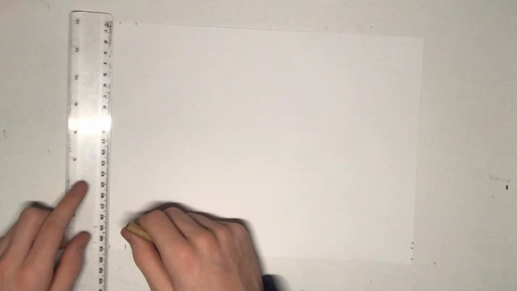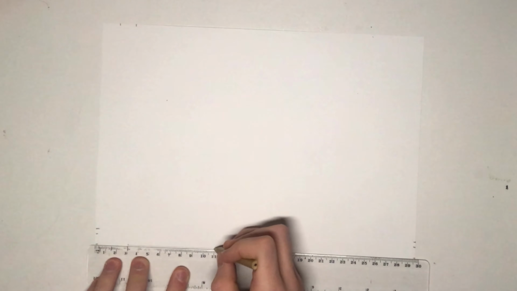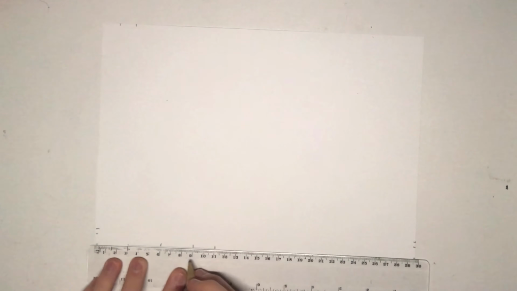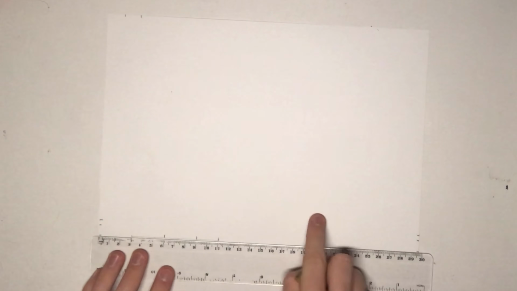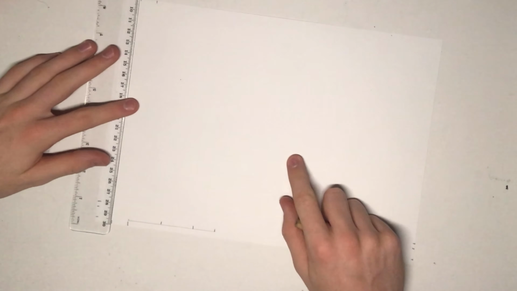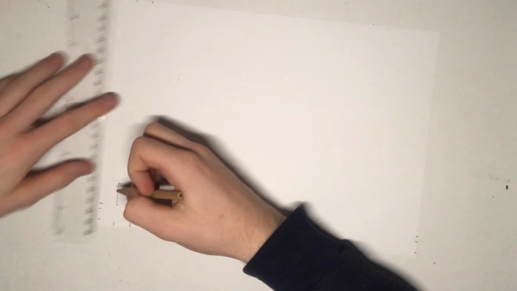Then, using the ruler, you're going to draw a line along the 0.5 centimeter markings from 3 centimeters to 11 centimeters from the edge. If that's a bit confusing, just watch the video. Along that line, you're going to add 2 markings, 1.6 and 1.9 centimeters from the edge. On the section perpendicular to this, you draw a line that goes from 2 to 4 centimeters from the edge.